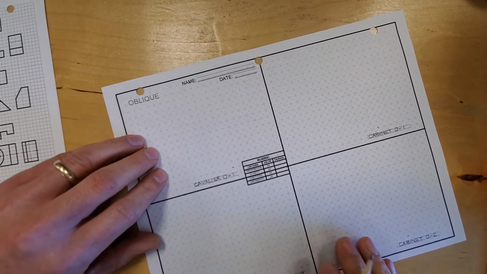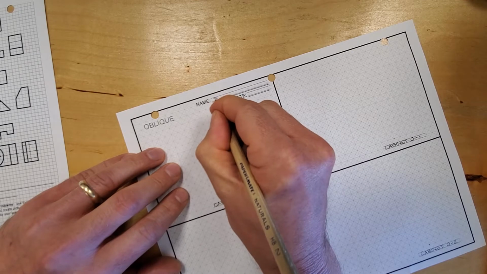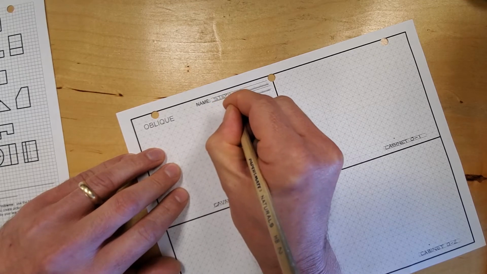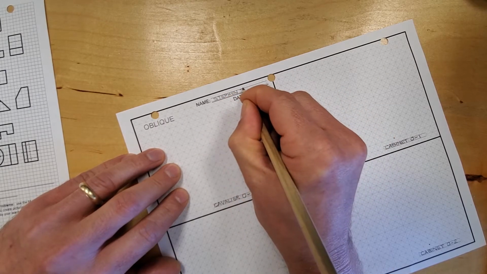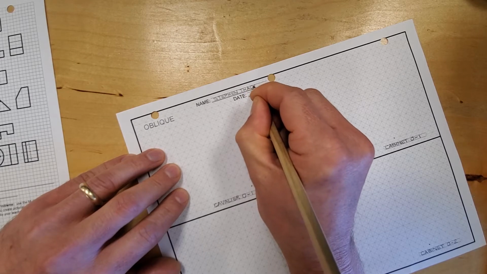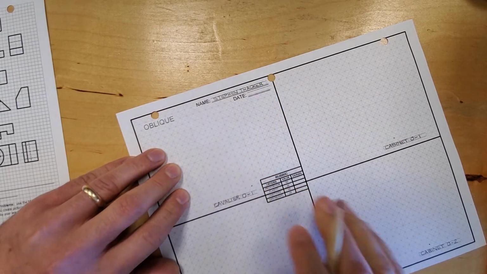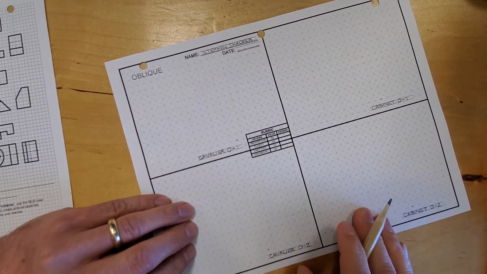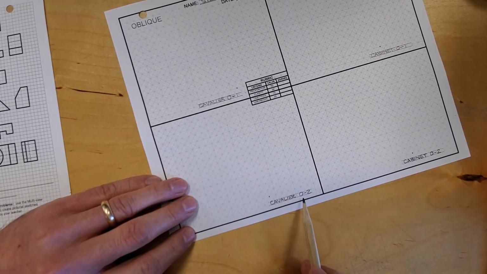I would be remiss not to remind you, always make sure that you claim your work. This is where you want to letter your name to claim your work, and put in the date. All right, so let's go ahead and jump into cavalier O2.